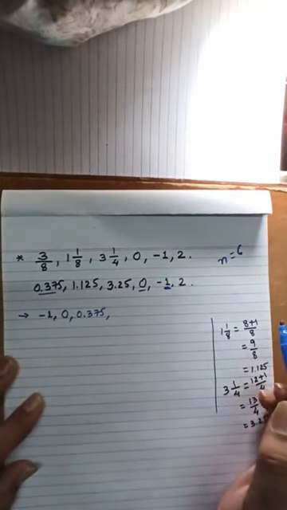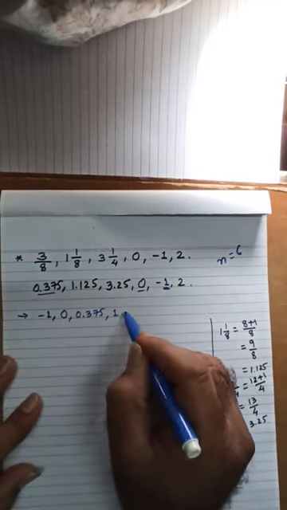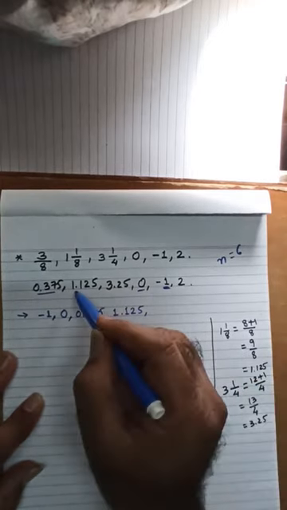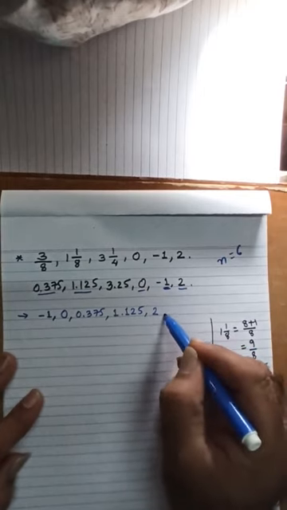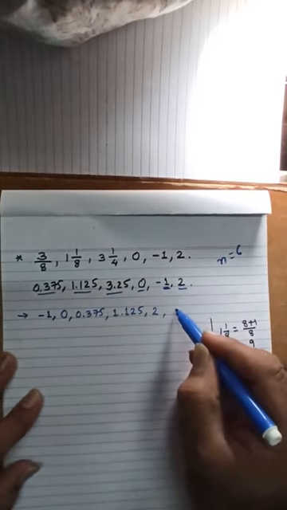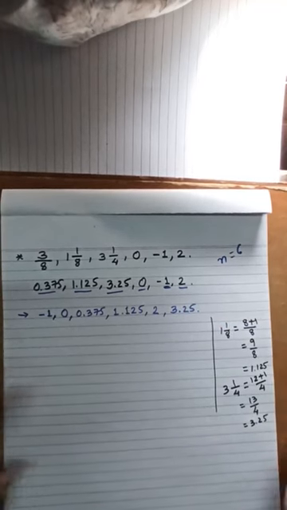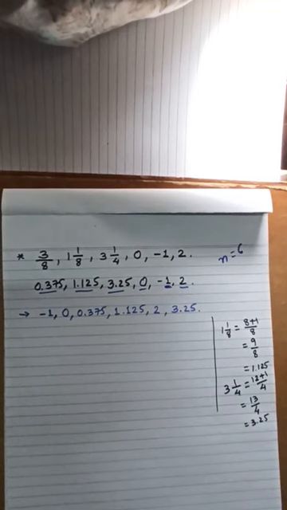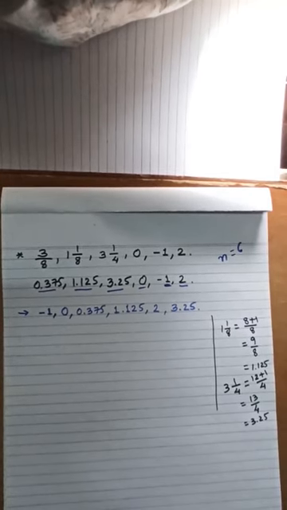Then fourth, it is 1.125. Then fifth, it is 2. And at last sixth, it is 3.25. Okay, -1, 0, 0.375, 1.125, 2, and at last 3.25.